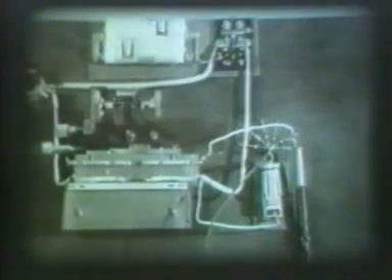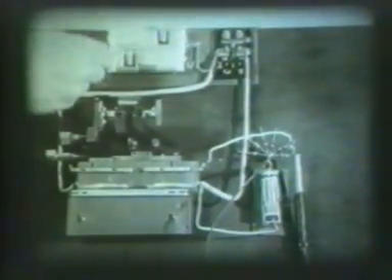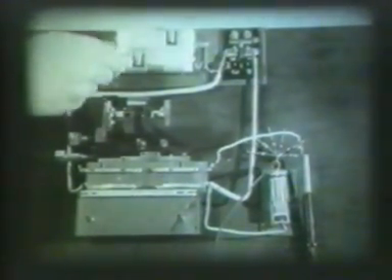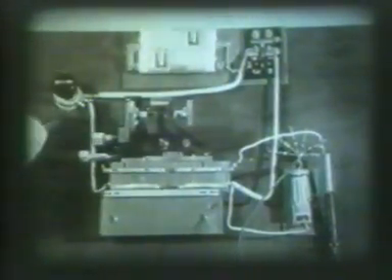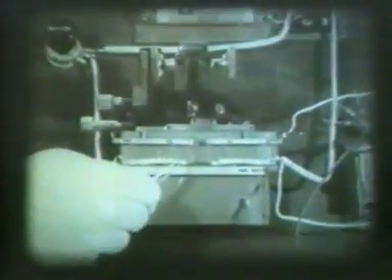It is smooth and mirror-like, having been polished and etched with acid, and specially treated to minimize surface effects. The batteries that produce the uniform electric field are here. They are connected through this switch and potentiometer to these large area, low resistance contacts at either ends of the bar.